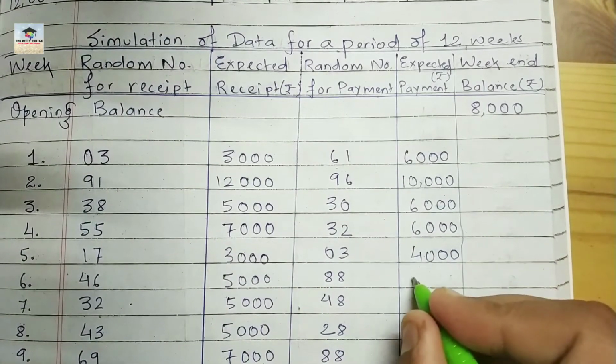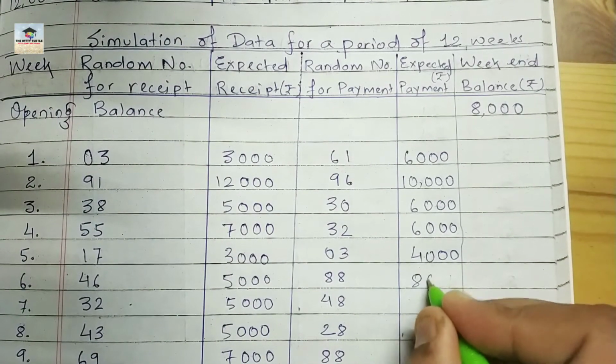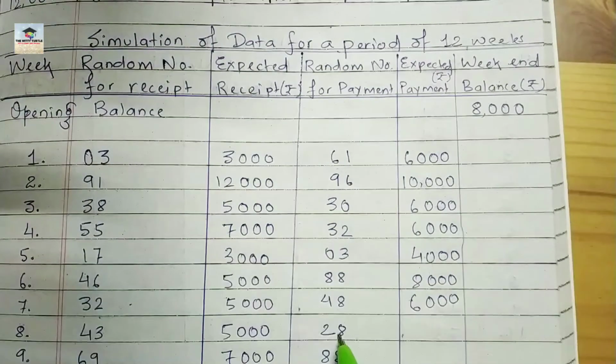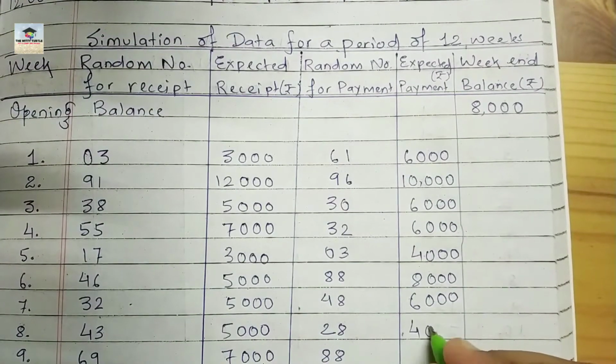Expected payment is 4,000 rupees. Then we have 8,000 rupees. Then we have 6,000. फिर आता है आपका 28. 28 also falls in the first range, so it will be 4,000 rupees.